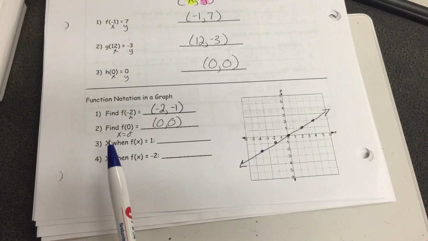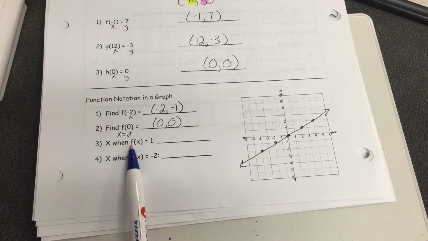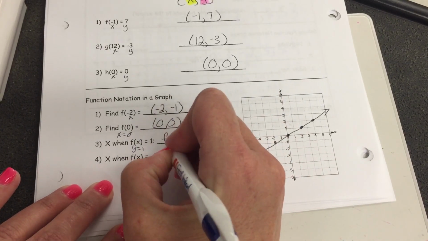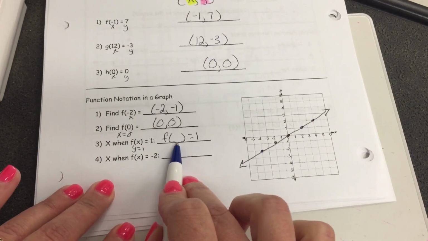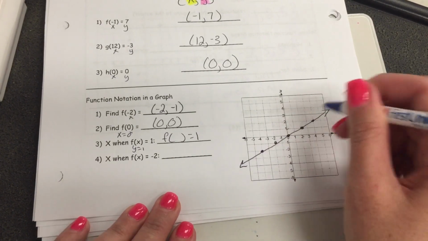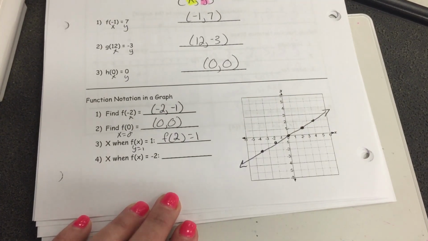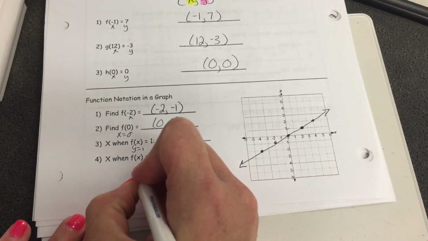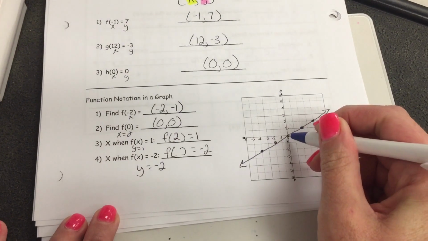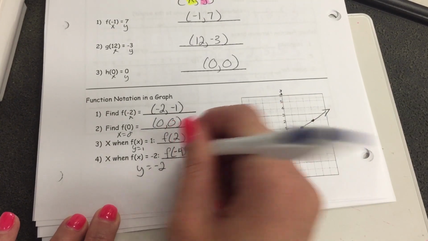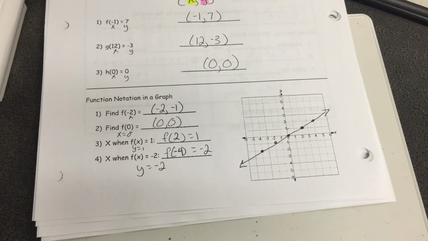On 3 and 4, it says pretty much find x when f of x equals 1. So this is y equals 1. So what input do I have to have to get an output of 1? So you go on your y-axis, you go to 1, and you go over. You had to input a 2 to get a 1. And then on this one, it is saying, what is your x when y is -2? So you go to -2 on y, and you go all the way over, and your x would have to be -4.